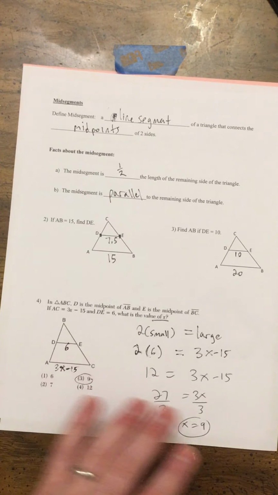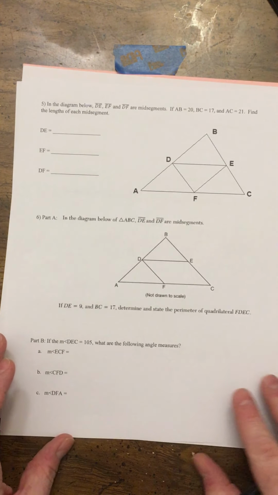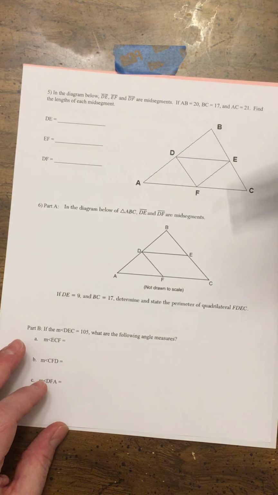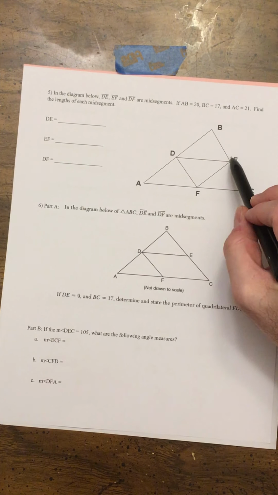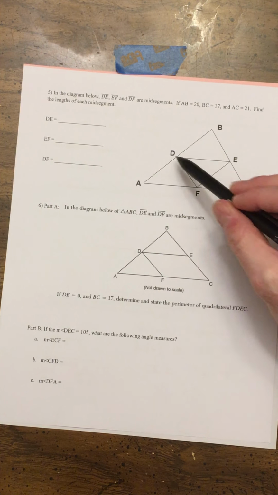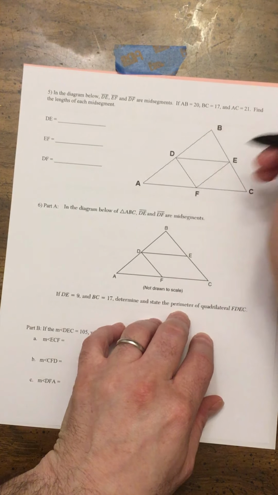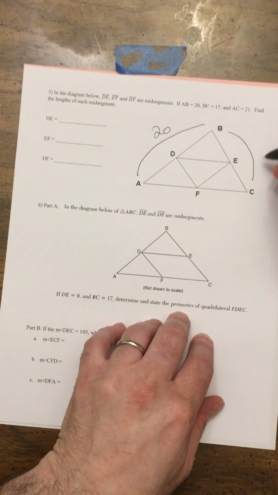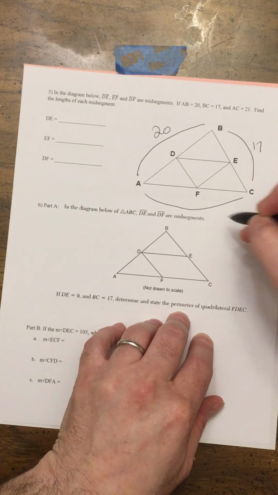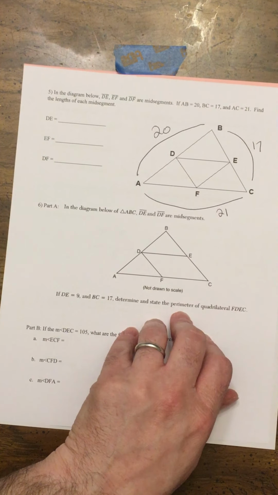Sorry, we've got to find the next page. Here we go. Question number 5. So here we have a more complex problem, a little bit more complex. Here's what we see. In the triangle below, DE, EF, and DF are all midsegments. Here's what they give us in addition. AB, that whole thing is 20. BC, this whole side is 17. And AC, this whole side is 21. And we need to find the length of each of the midsegments.